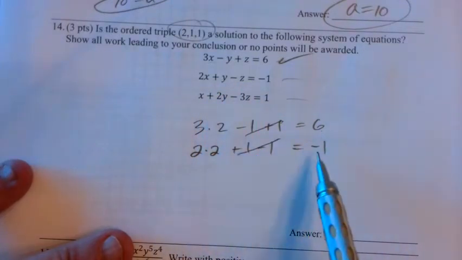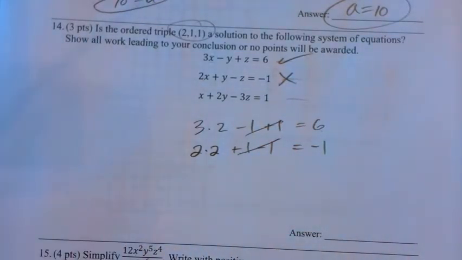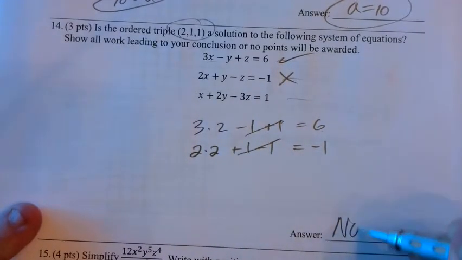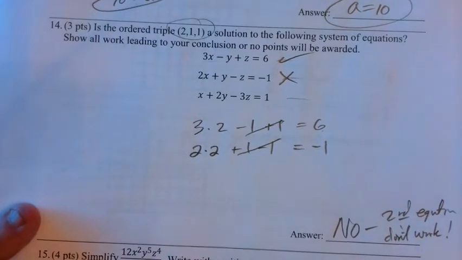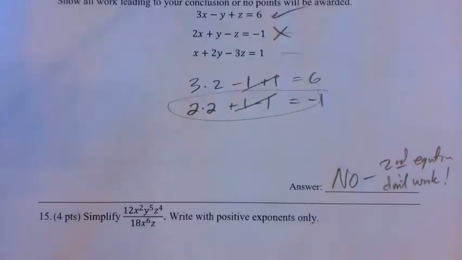2 times 2 equals negative 1. I don't know why. It's wrong. I know that. Oh, because I'm trying to figure out, is it wrong? Oh. So, no. Second equation doesn't work. And I know that's bad grammar. I don't care. I don't need to test the third one because as soon as I come to one part that's bad, the whole thing's bad. Okay, cool.